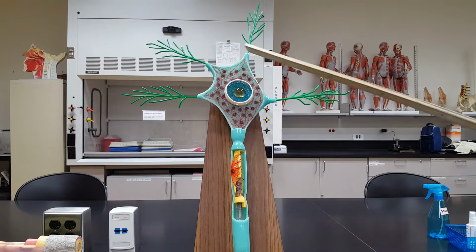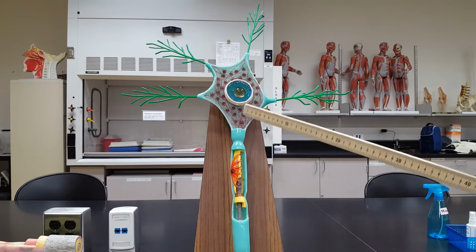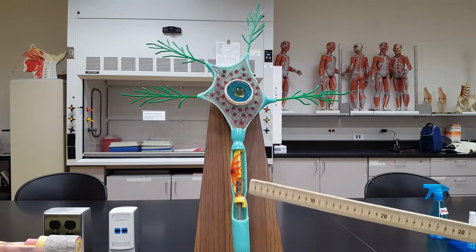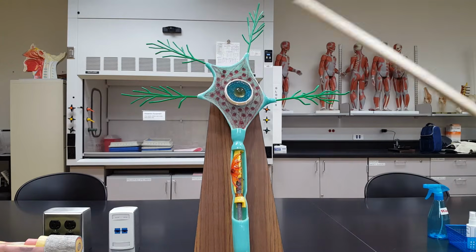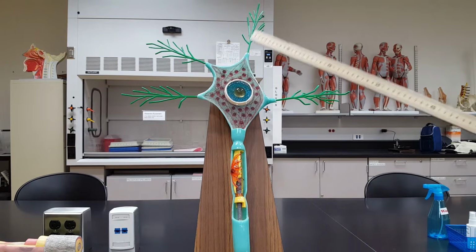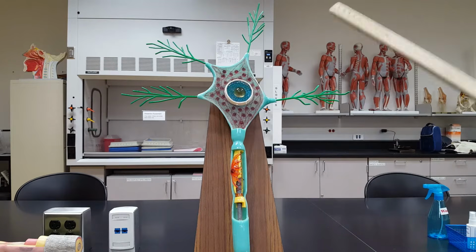So this is the cell body of the neuron. Then we have projections coming off the cell body. As you may have already learned in your lecture, the number of projections dictates what style of neuron we have. This one has 1, 2, 3, 4, 5 projections off the cell body, which makes it a multipolar neuron. But for our lab purposes, all we have to do is name some of these projections.